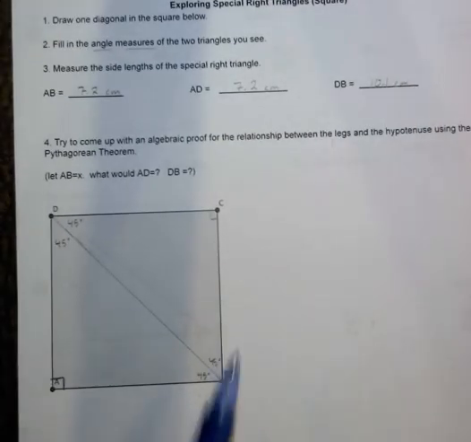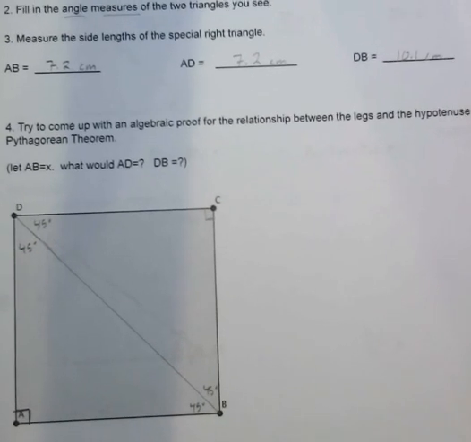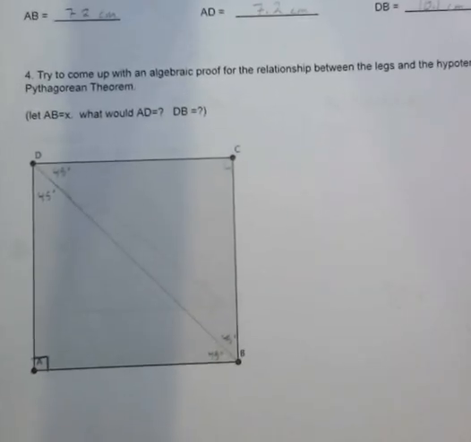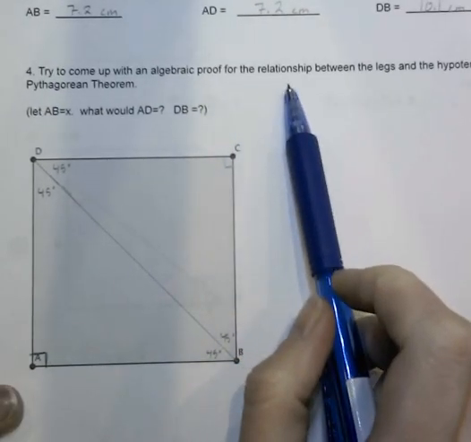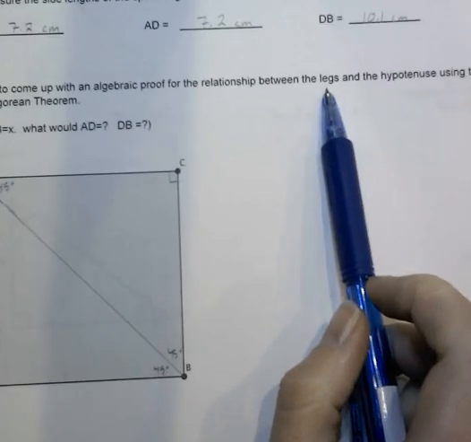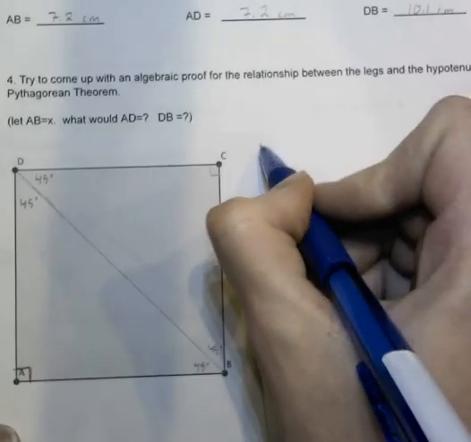Okay, so we want to come up with a shortcut that relates the sides to the hypotenuse. Is there some magic relationship going on? Zoom in just a hair more here. We're going to come up with an algebraic proof of the relationship between the legs of the triangle and the hypotenuse, and we're going to use the Pythagorean theorem. The first part says let AB equal x.